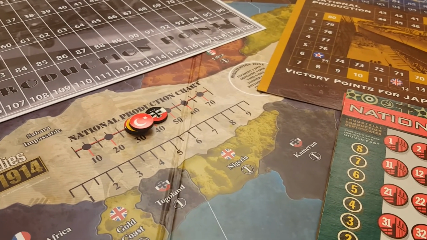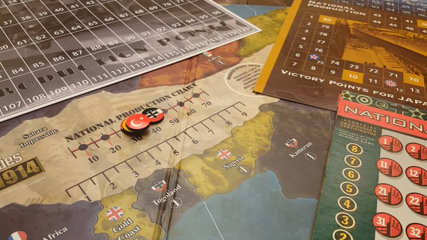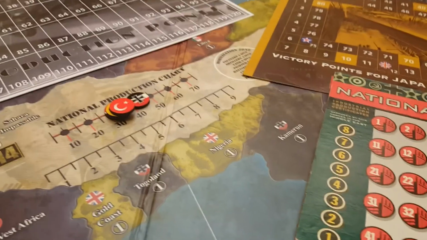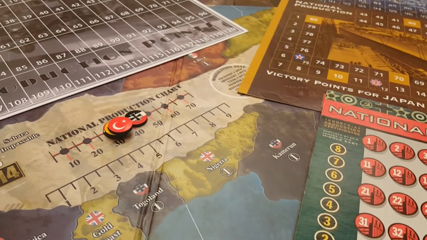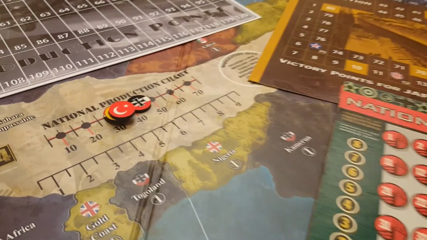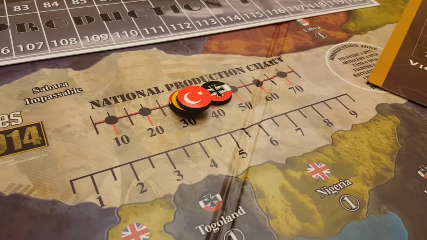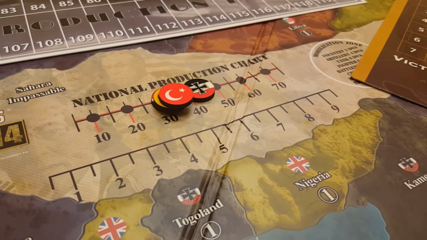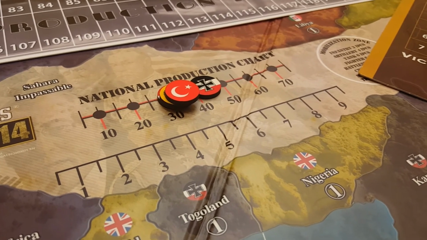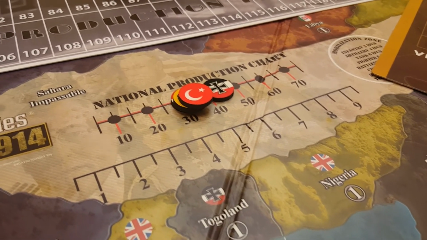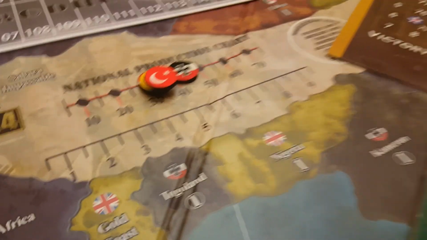So my need for a good NPC chart relates specifically to the customization of Axis & Allies WW1. Okay, and this tracker, frankly, is just the most asinine NPC tracker that ever came with an Axis & Allies game, and that's really my whole point in all this.